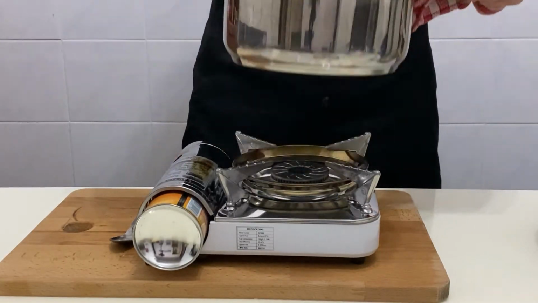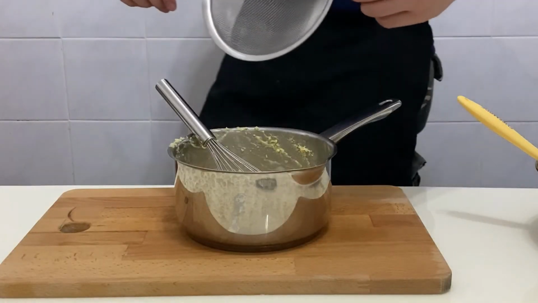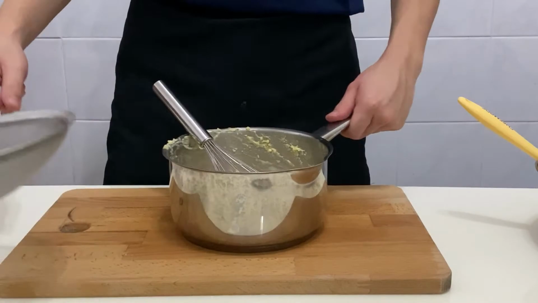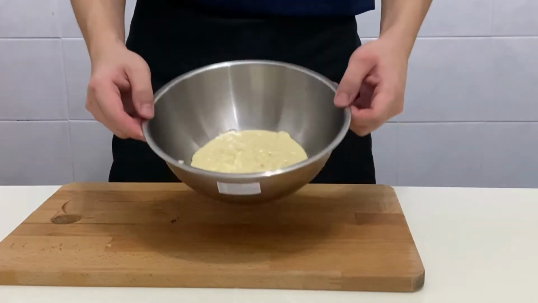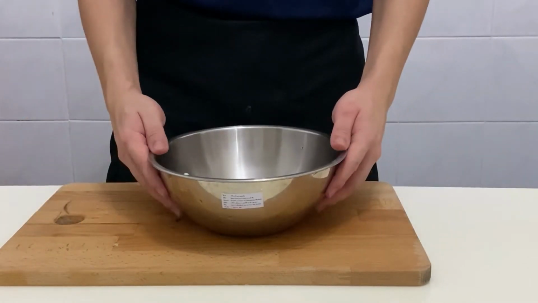For the next step, I'll be using a mesh sieve in order to filter out the curds and clumps of the flour. Again, we want the custard to have a smooth texture. Now that the preparation of custard is complete, I'll be placing it into the fridge to allow it to chill.